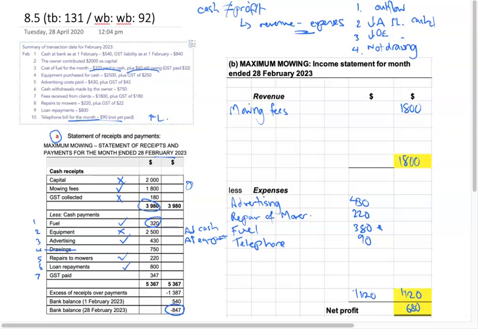Loan repayment is not an expense because, yes, assets go down, cash, but owner's equity doesn't go down because our liability goes down, our loan. So if we think about this, our accounting equation, assets equals liabilities plus owner's equity, if these two are impacted, then this one is not, and hence it's not an expense.